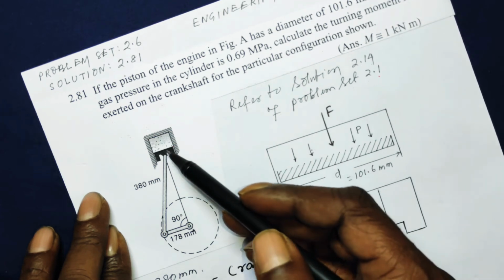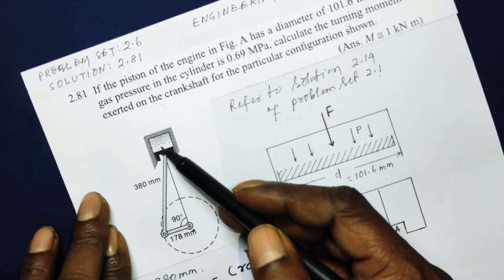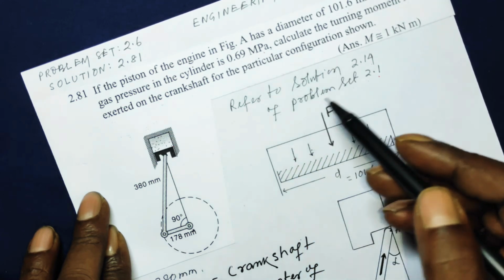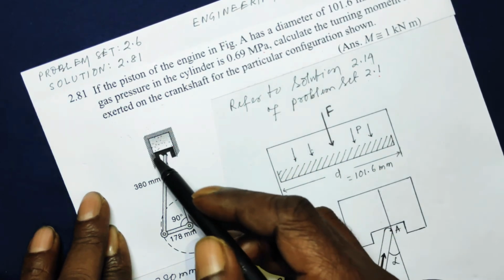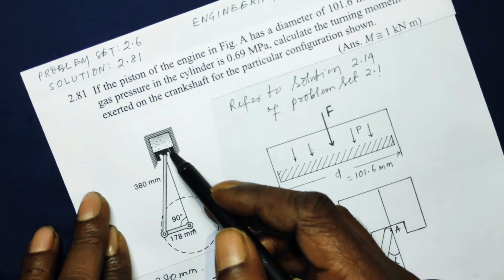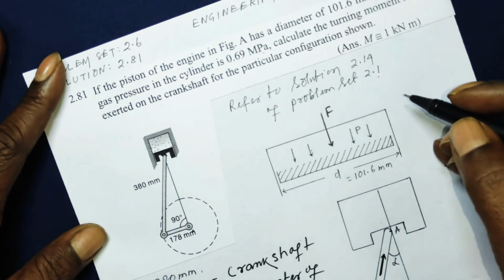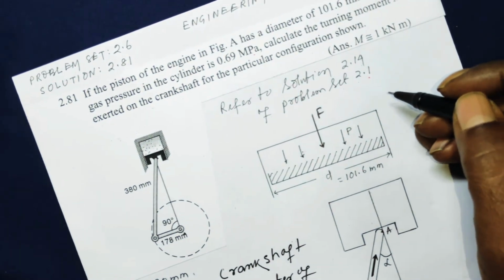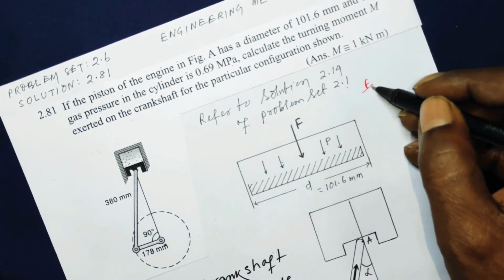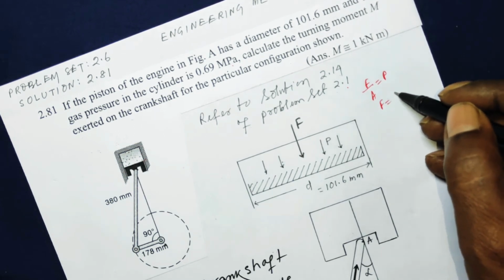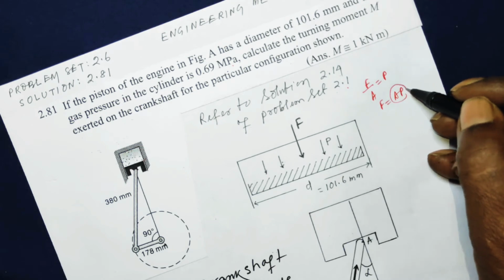Now, since there is a pressure inside the gas, 0.69 megapascal, and there is an area of cross section. There is a diameter, so there is a radius. So pi r square will be the area of cross section. And we know force exerted per unit area is nothing but pressure. So force is equal to area times pressure.